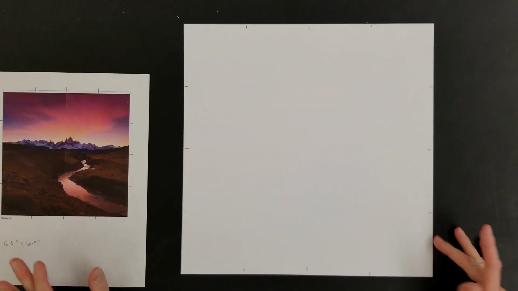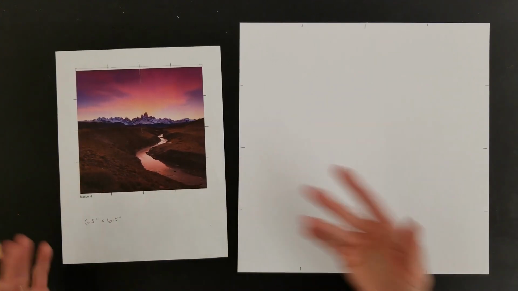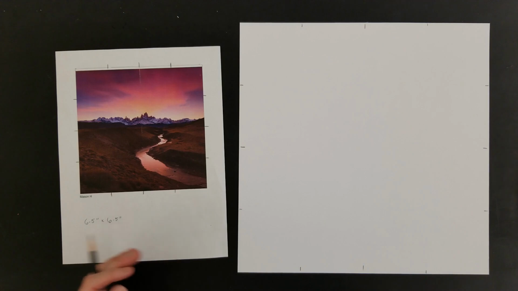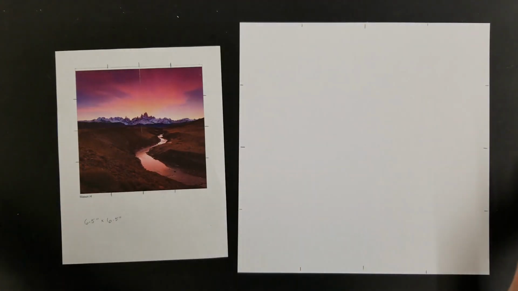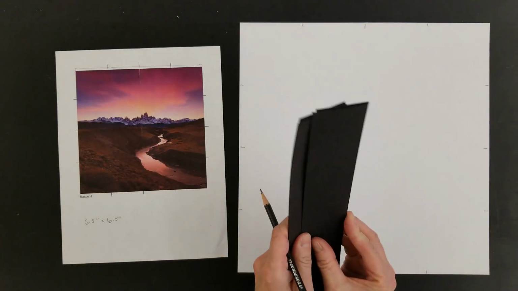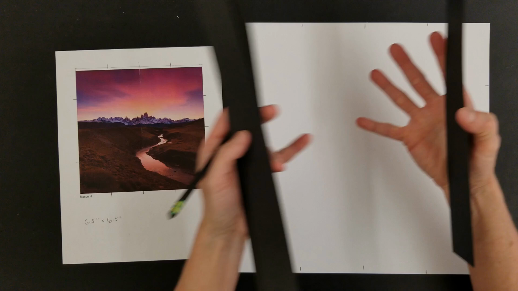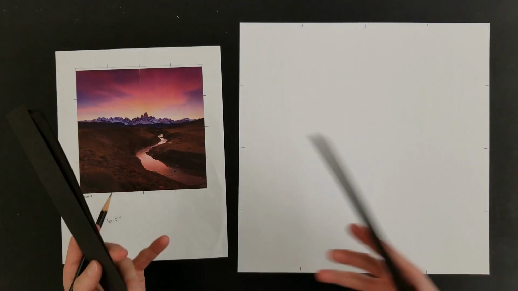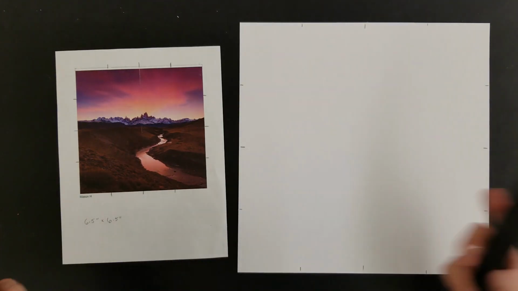All right, I've got my paper all marked off. And now it's time for me to start with my drawing. Your drawing needs to be light. I'm going to make this into an oil pastel painting. However, whatever paint you decide to use, you want to make sure that you are doing a light pencil drawing. You don't want to see the pencil through your paint.